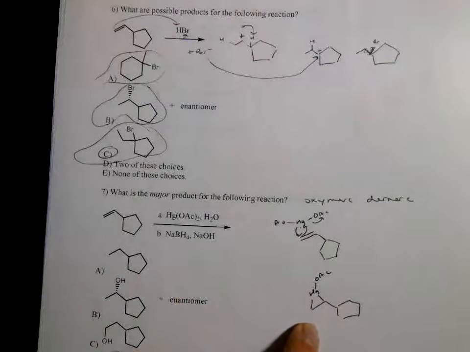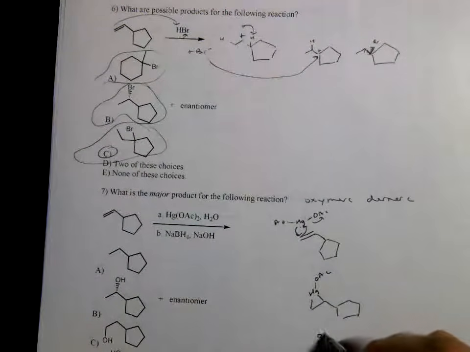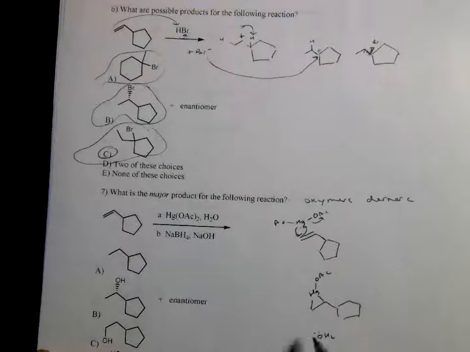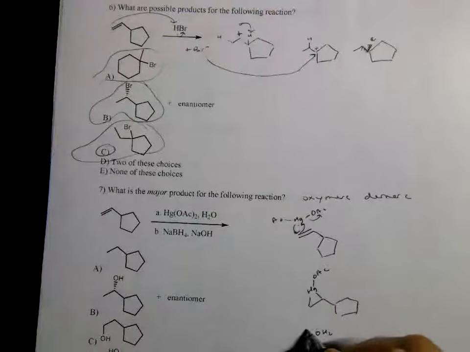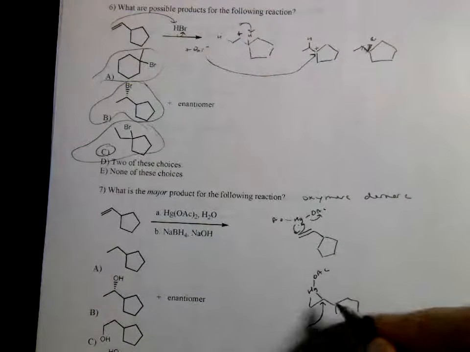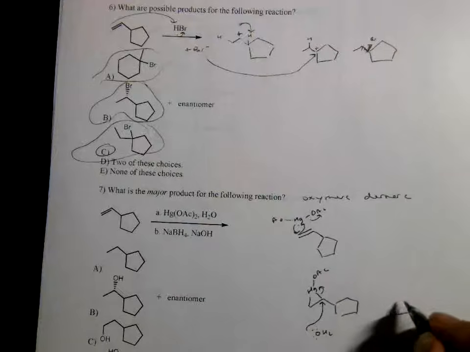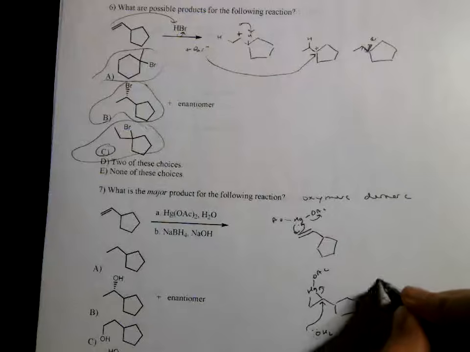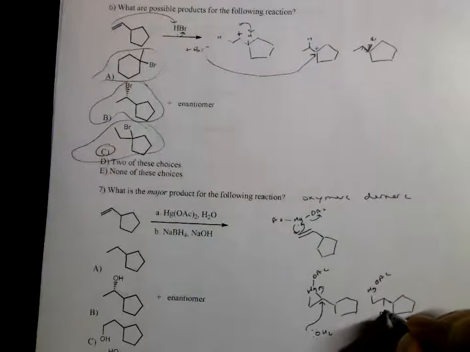So this forms. And then the water in the second step, I guess it really isn't the second step. It's more like the second half of the first step, because the water is going to come and attack. And remember, it's going to attack at the same position where it would attach if it was a Markovnikov carbocation, where the carbocation would form. So right here is the more stable position. And then this bond breaks. This is complicated. I don't know that you need to know every step of this. I think it's helpful to see so that you know why it forms the way it does, but not necessary.